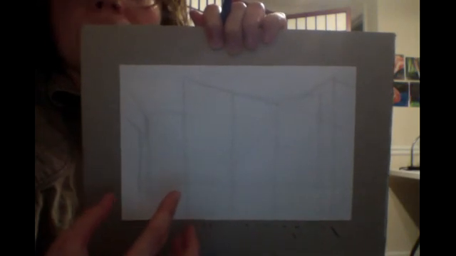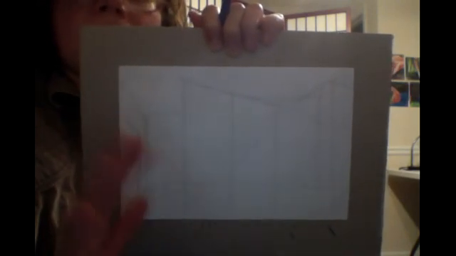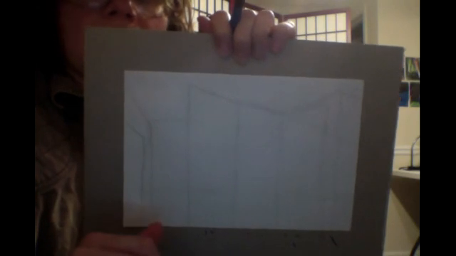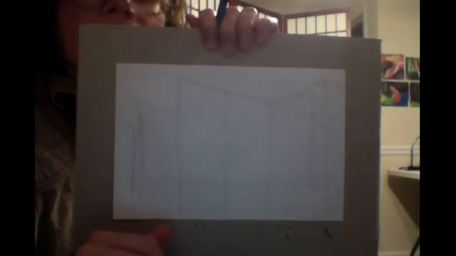Trapezoids, angles. So it's a geometric kind of composition, or has a lot of geometric shapes in there.